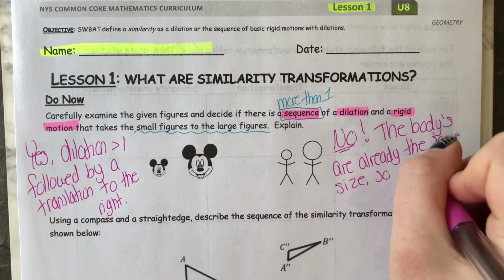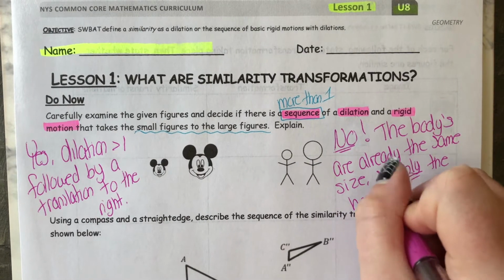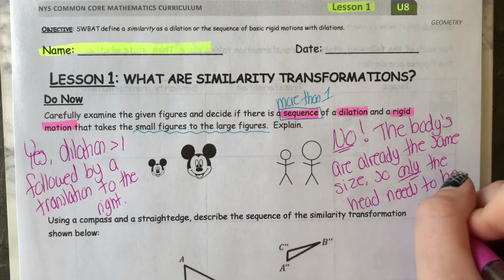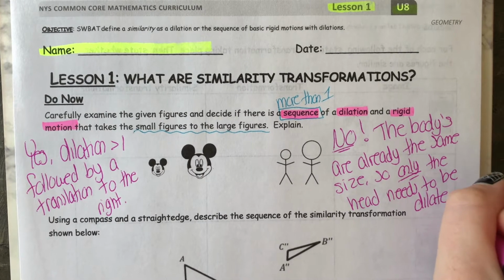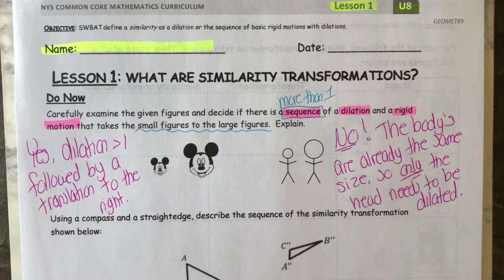So only the head needs to be dilated. All right, so that one was a little bit more tricky. Every year, a lot of us usually say, yes, there is a dilation, but be really careful. A dilation changes everything in the diagram, okay? Not just one piece of it.